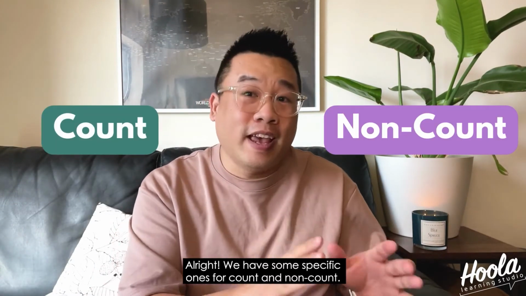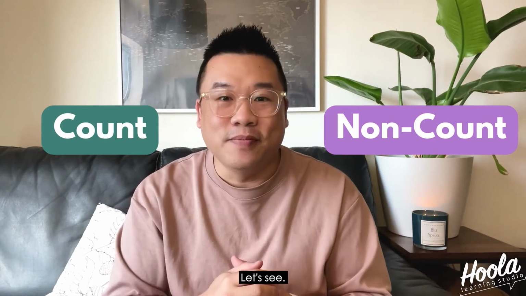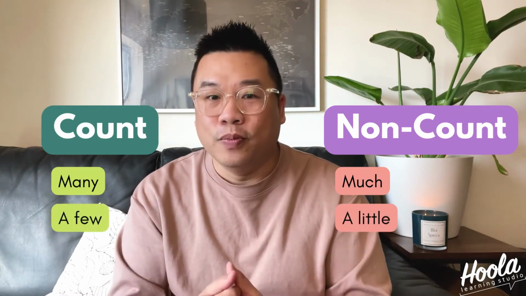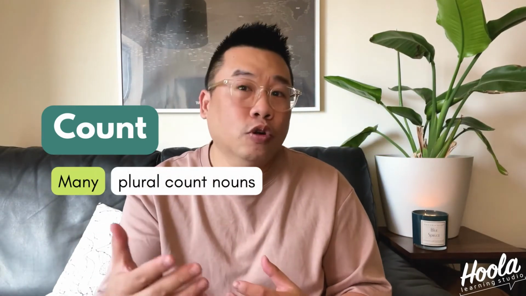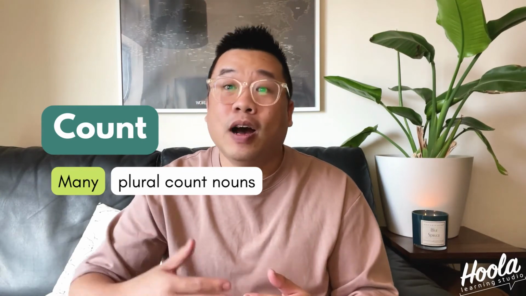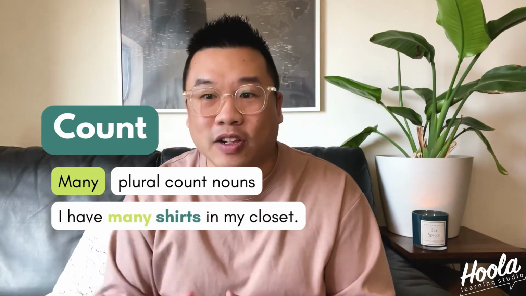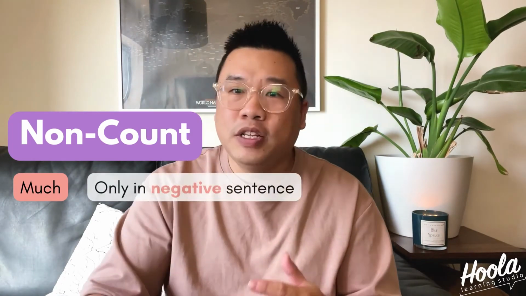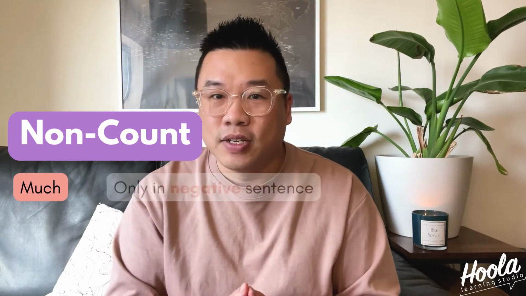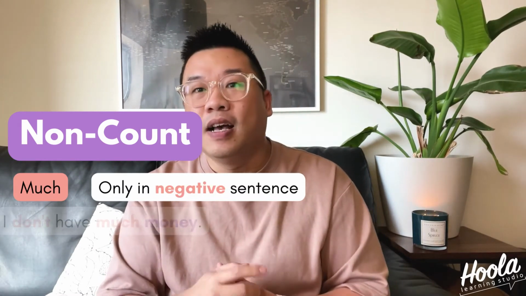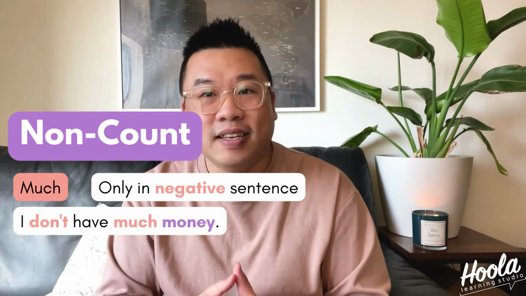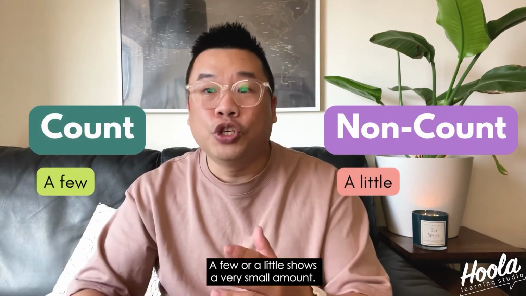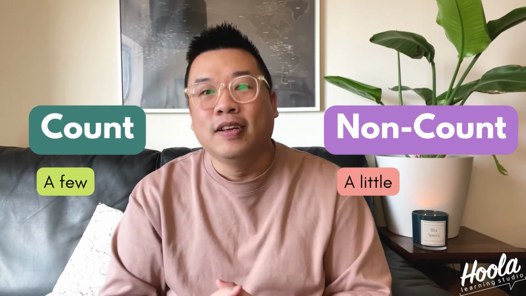Alright, we have some specific ones for count and non-count. Let's see. Many and much, a few, a little. We use many for plural count nouns. For example, I have many shirts in my closet. We use much for non-count nouns, but we normally don't use it in a positive sentence. We can use it like this. I don't have much money. There isn't much time. A few or a little shows a very small amount.